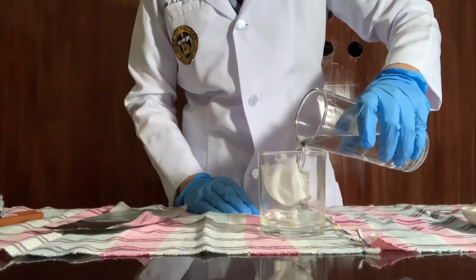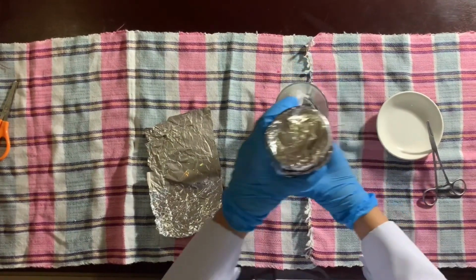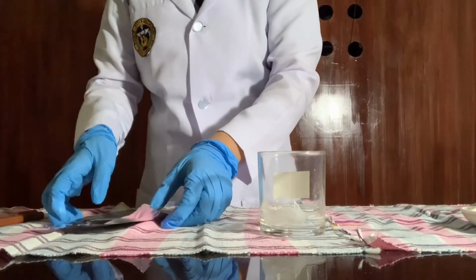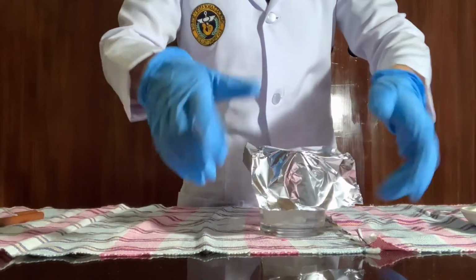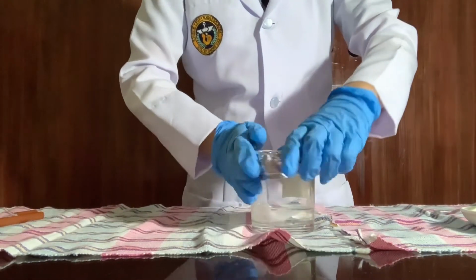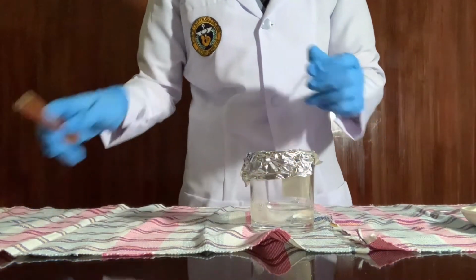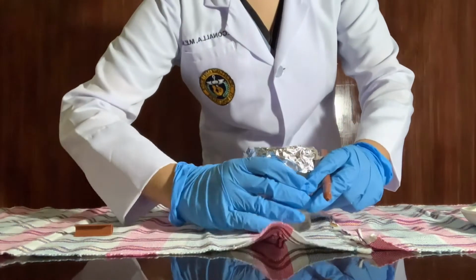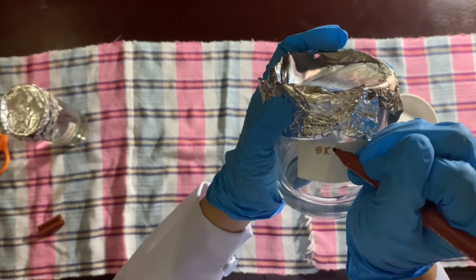Next, fill the container with fixative. Next, cover the glass with foil. Lastly, label the container with its name and code.